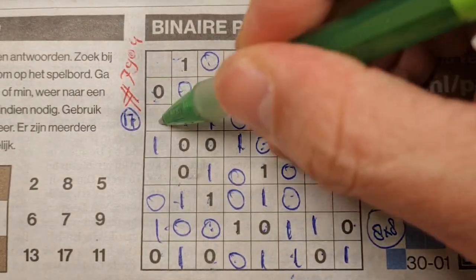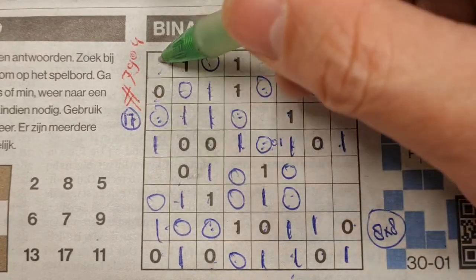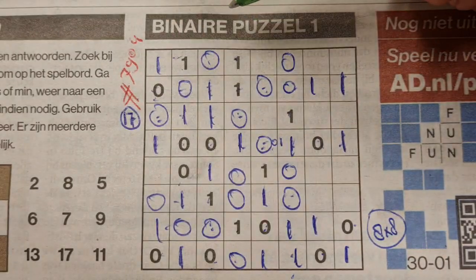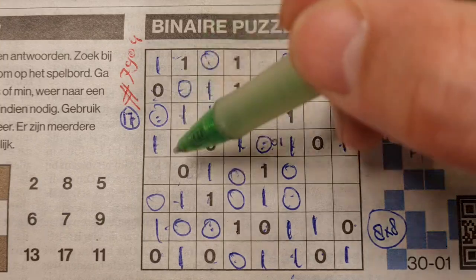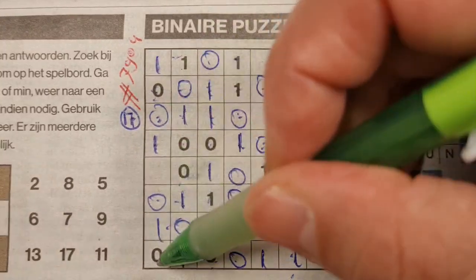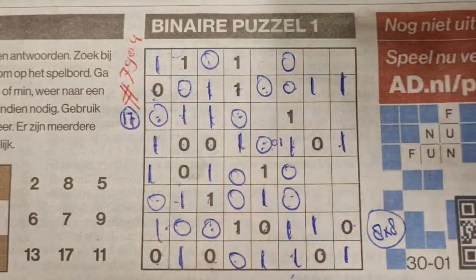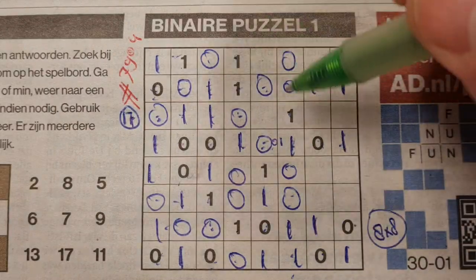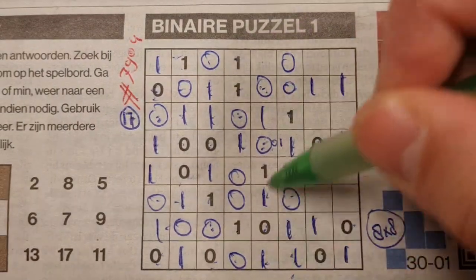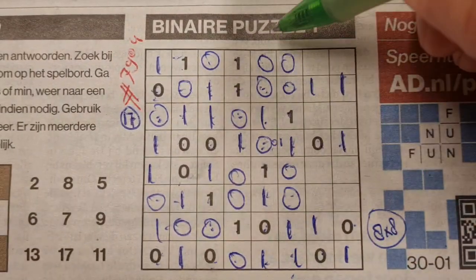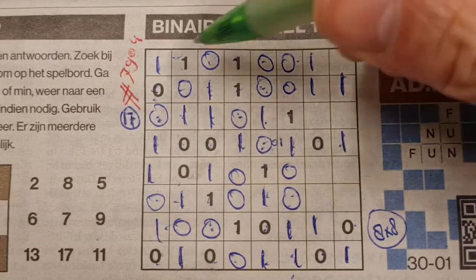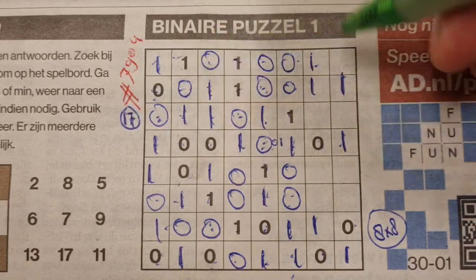Double 1, here no, there no. Double 0, here 1, there 1. And here we have 1, 2, 3, 4 0s, so the rest are 1s. Between the 0s comes a 1. 1, 2, 3, 4 1s, so the rest are 0s. Double 0, here 1, there 1. 1, 2, 3, 4 1s, so the rest are 0s.